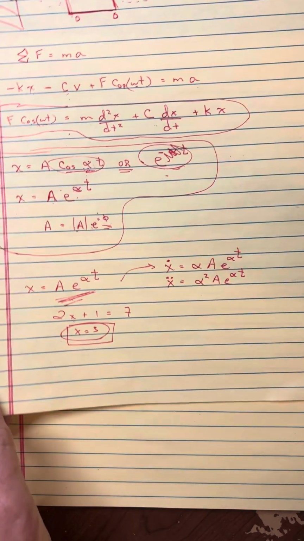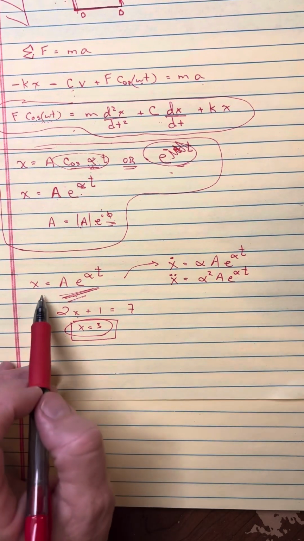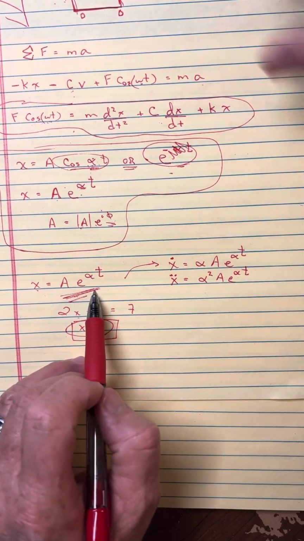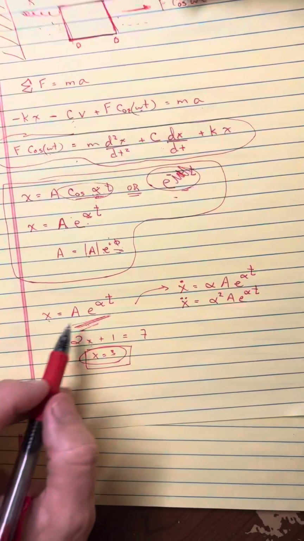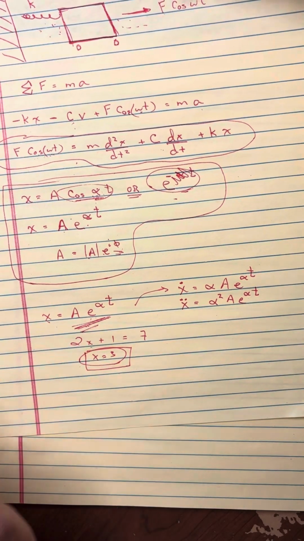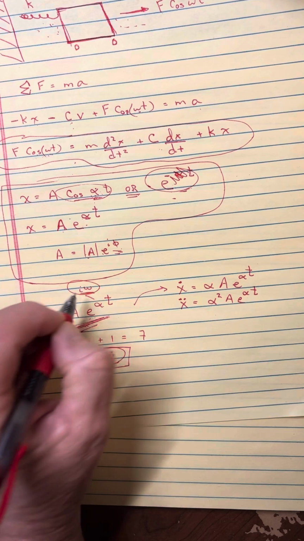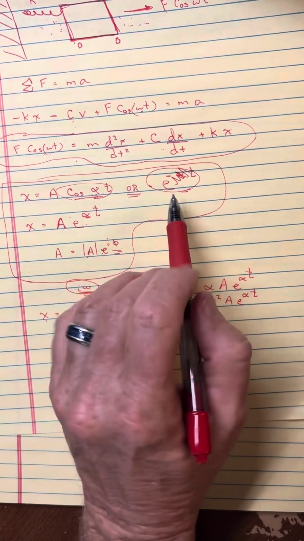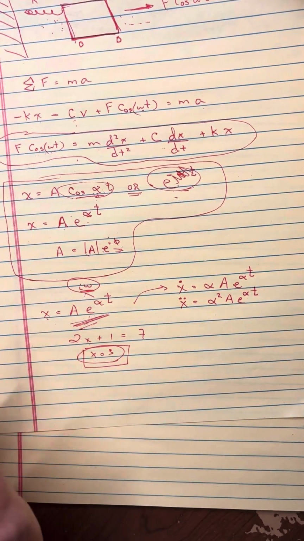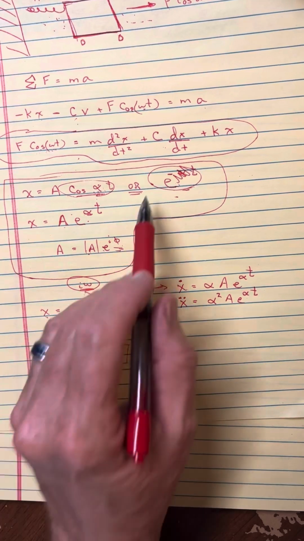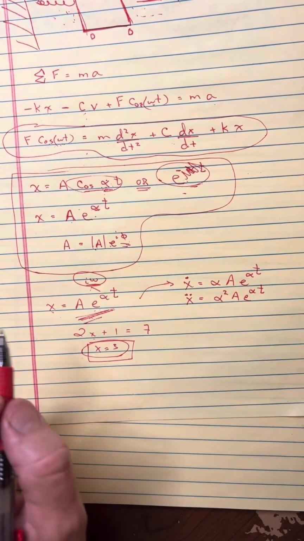And what this tells me so far is that this x, this motion of the cart, is going to follow this pattern, where the alpha is the i omega. So there is no decaying exponential. It rocks back and forth at omega, the same rate as the driving frequency.